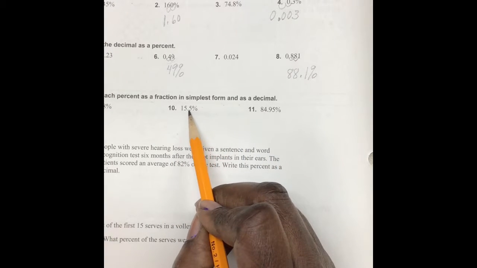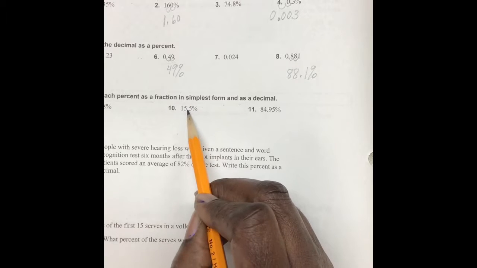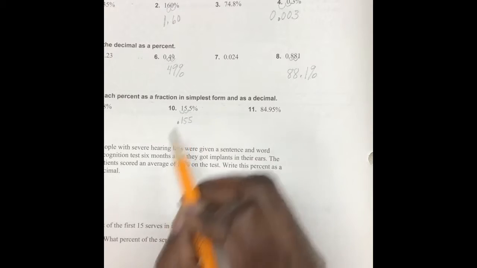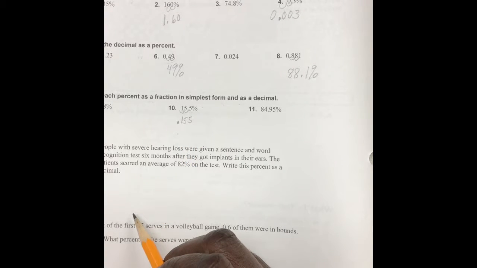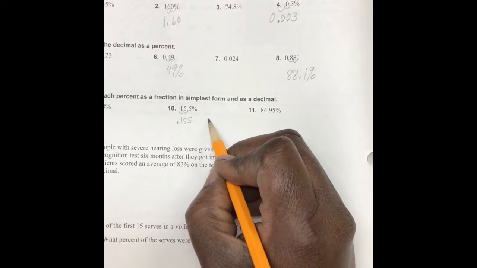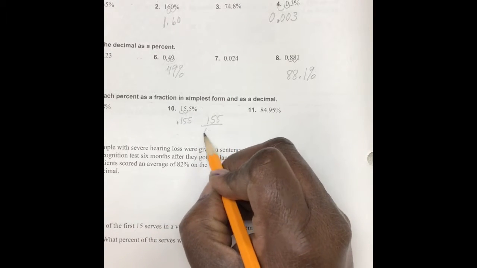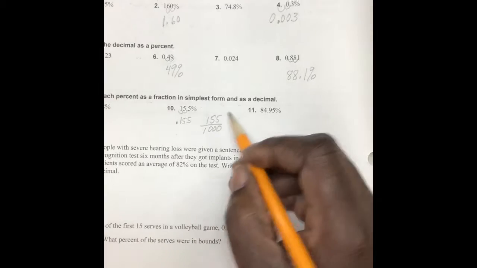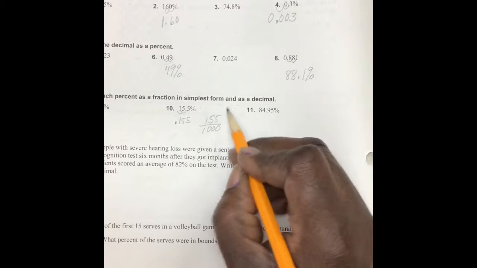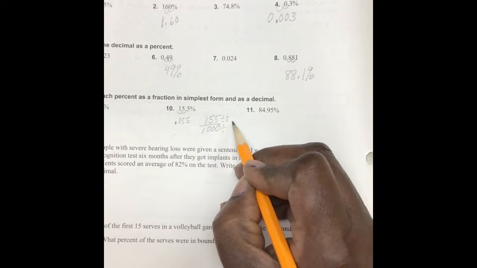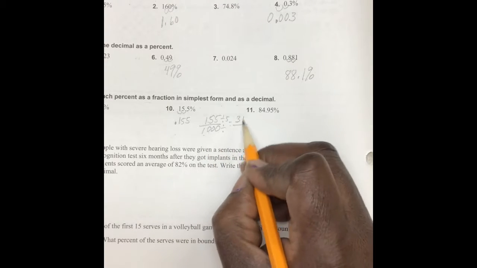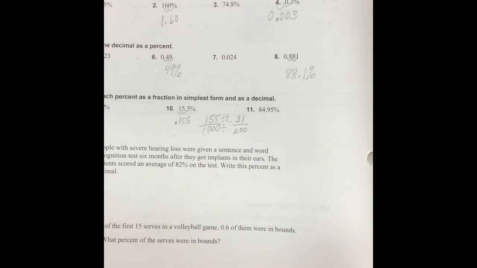If we exchange our percent sign by relocating our decimal, we go 1, 2. So here that gives us our decimal value. But our fractional value is 155 over 1,000. And then we simplify. So we ask ourselves, how many 5s are in 155? We divide by 5, and we have 31. How many 5s are in 1,000? We have 200. Let's move forward.